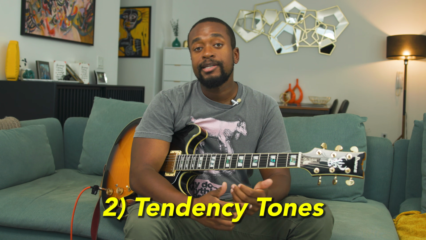So hopefully with those 2 phrases, you can see how auxiliary blues scale notes can add a little bit more color to your blues playing. Next up, we're going to take a look at tendency tones.